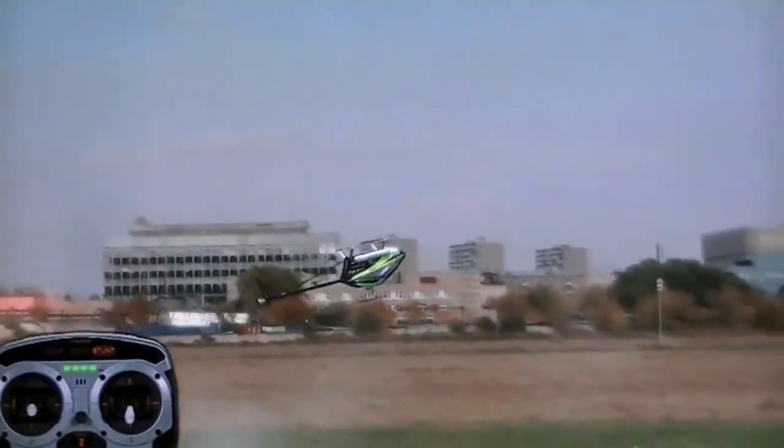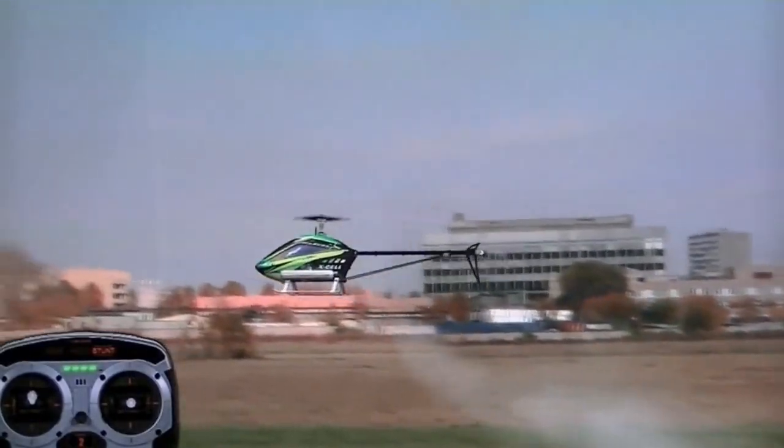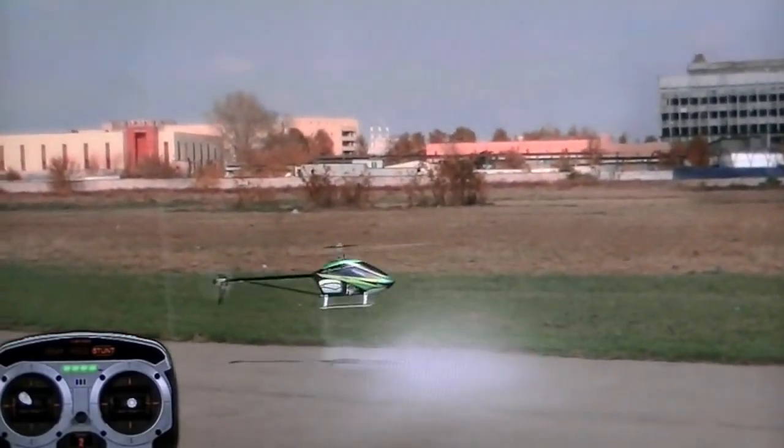We can do a back flip here, go this way if we want to, front flip out, go this way, back flip, go this way, front flip. And you can actually do this repeatedly and get some pretty cool effects.